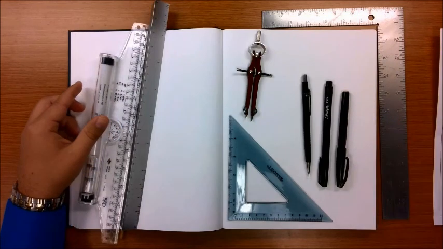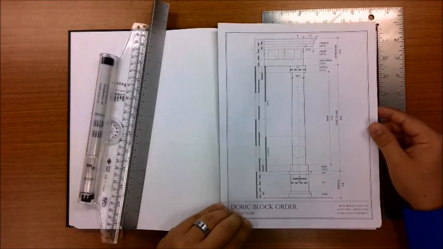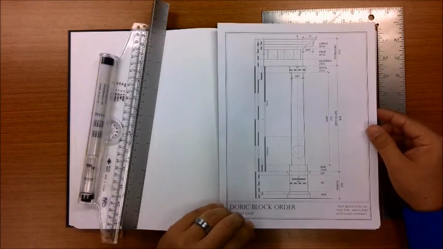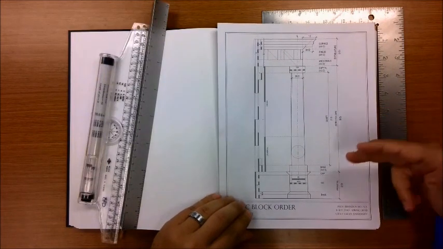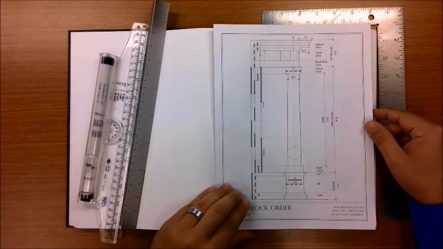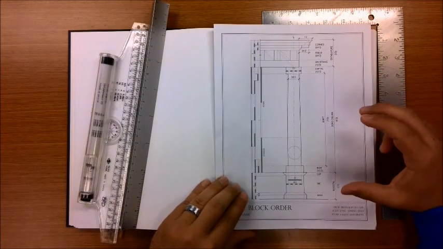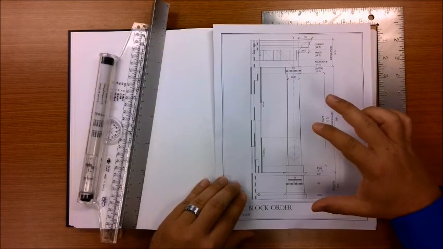So that's it. Before we get started, however, this is the drawing that we are going to create, the Doric block order. And as you first observe with the block order, there are a couple of things that you should be aware of. One is that we are going to draw this in a simplified fashion.